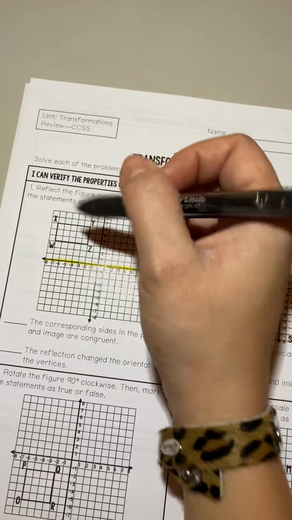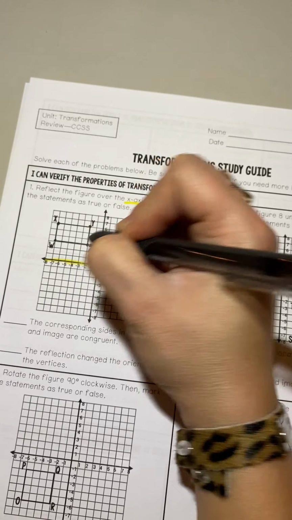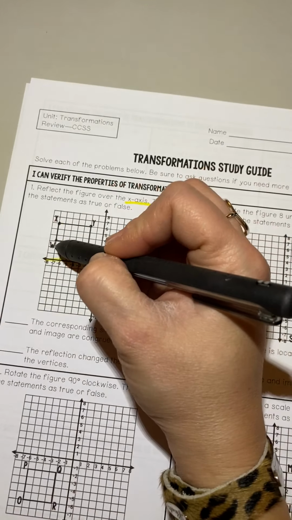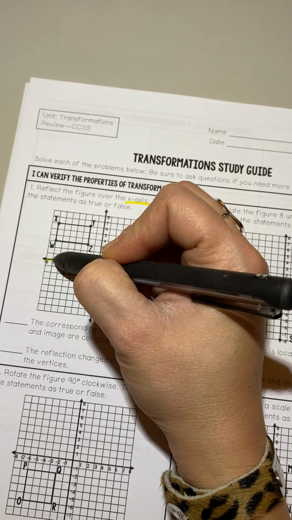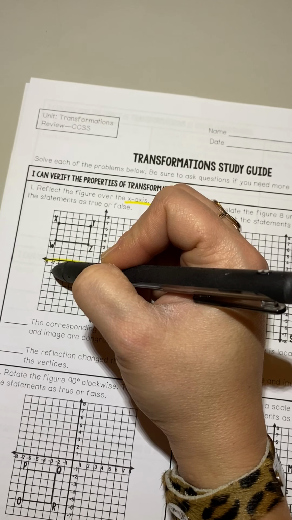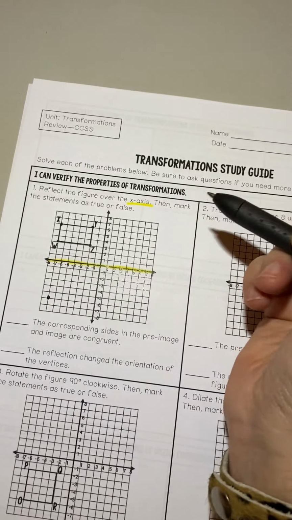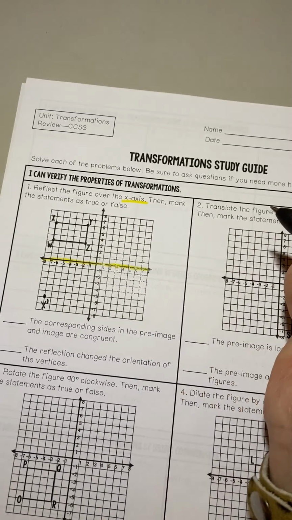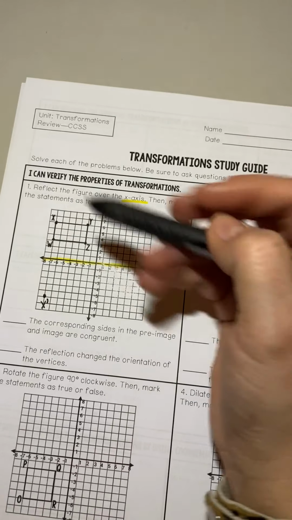So all you have to do is take each corner, 1, 2, 3, 4, and flip it down underneath. So if you look, X is 1, 2, 3, 4, 5, 6 spaces away from the x-axis. So I go straight down 1, 2, 3, 4, 5, 6, and I put a point right there. And I write X again, but I put that little apostrophe. That's called X prime. That means that it has been reflected.